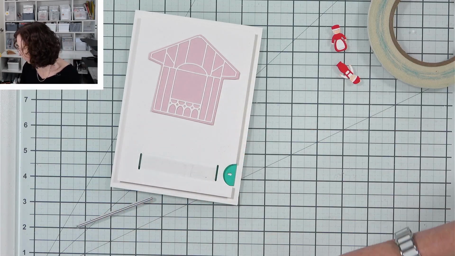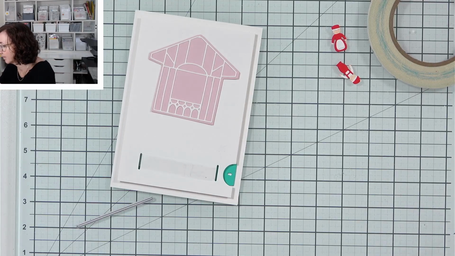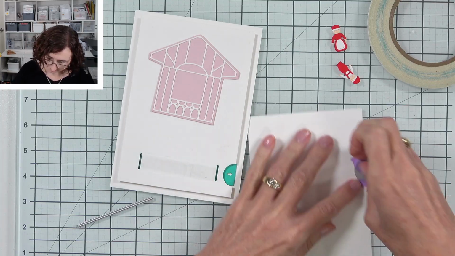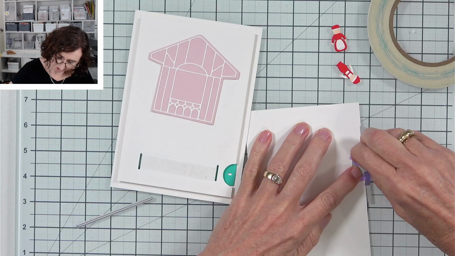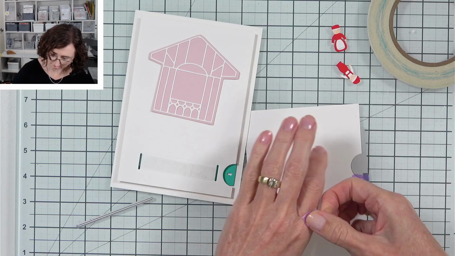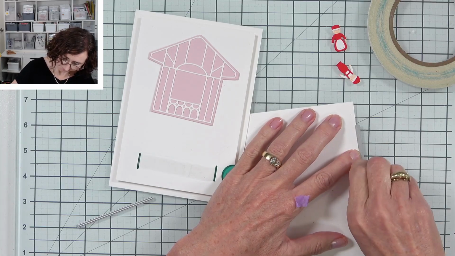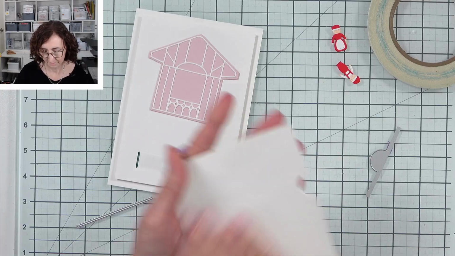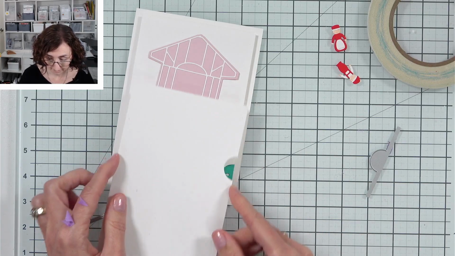And this is the 110 pound cardstock, and the reason I've got the 110 pound is because I'm going to be popping it up, and I didn't want to have to layer up.